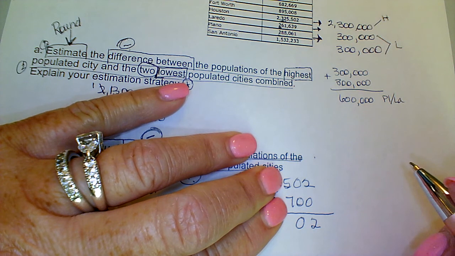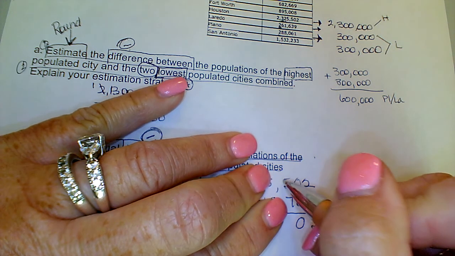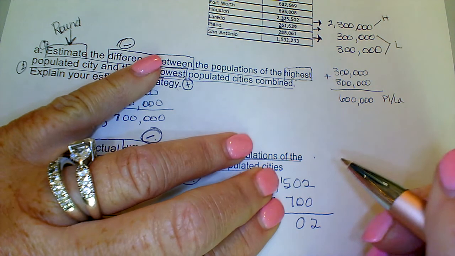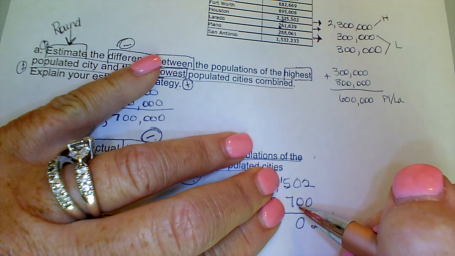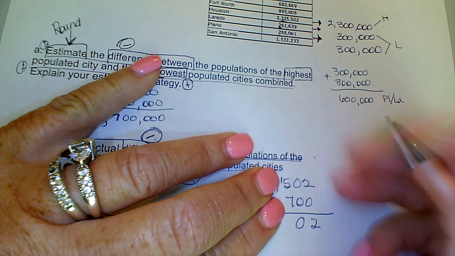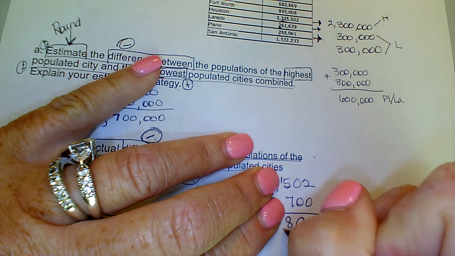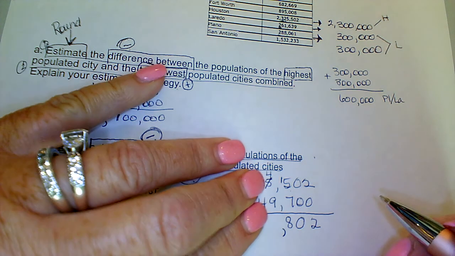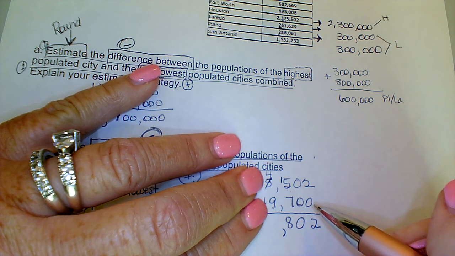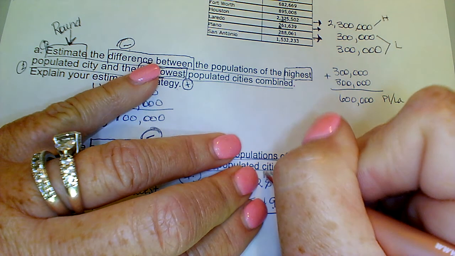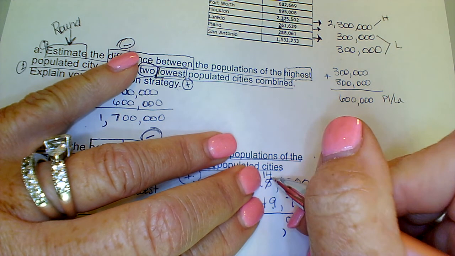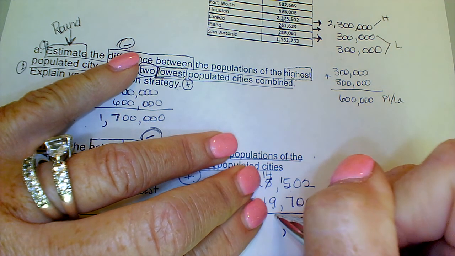How about 7 away from 5? What do I need to do? Borrow next door, right? So 7 is what I have. How many do I need to get to 15? 8. Count up. Makes subtraction easier. I have 9 and I need to take it away from 4. Go next door. I have 9 and I need 14. How many do I need? 5.